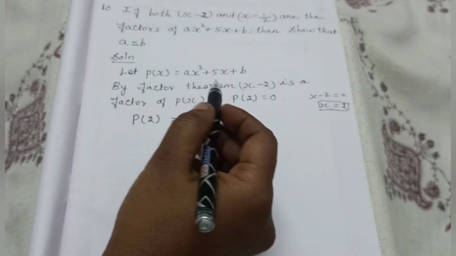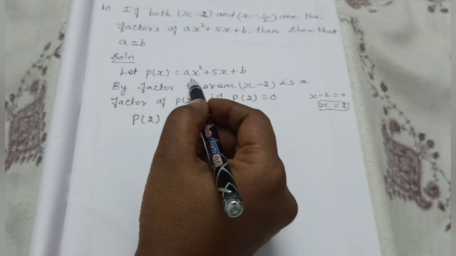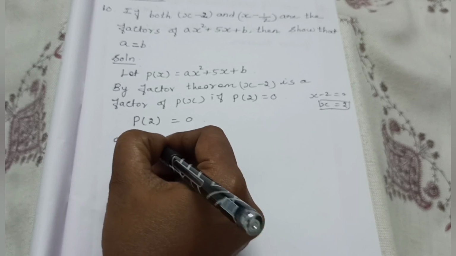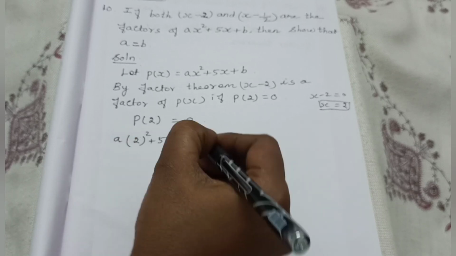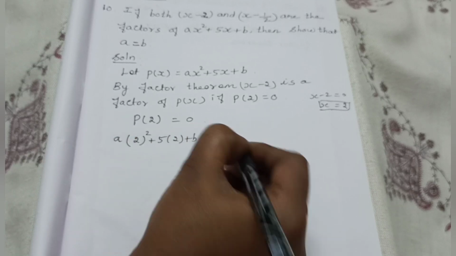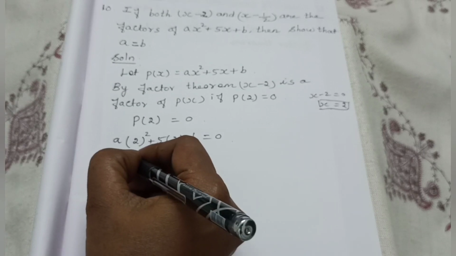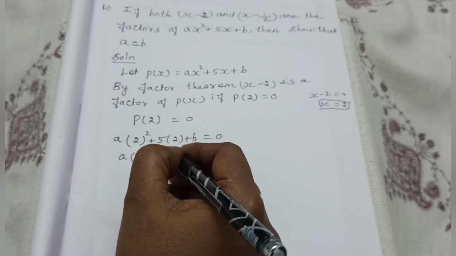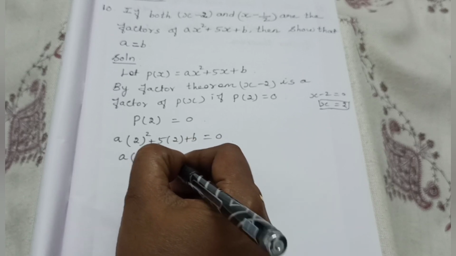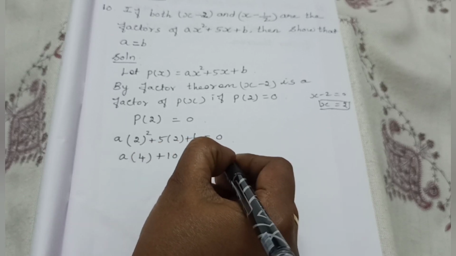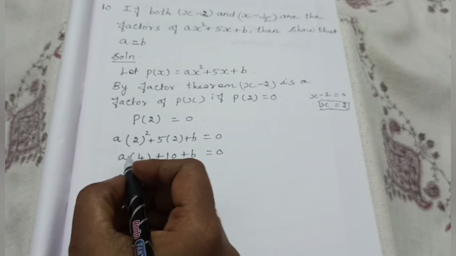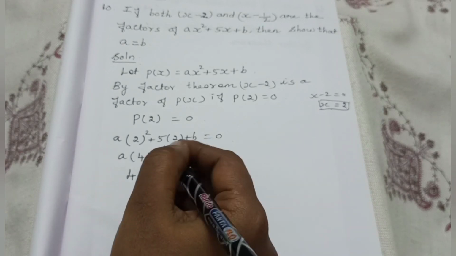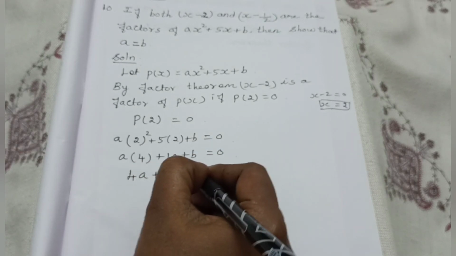Shall we substitute here? In place of x we substitute 2: a into 2 square plus 5 into 2 plus b equal to 0. 2 square is 4, so a into 4, then plus 5 twos are 10, plus b equal to 0. a into 4 is 4a, then plus 10 plus b.